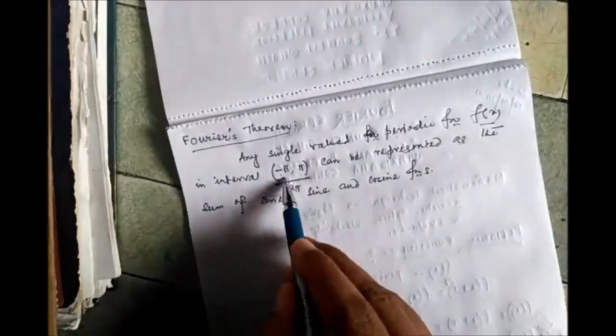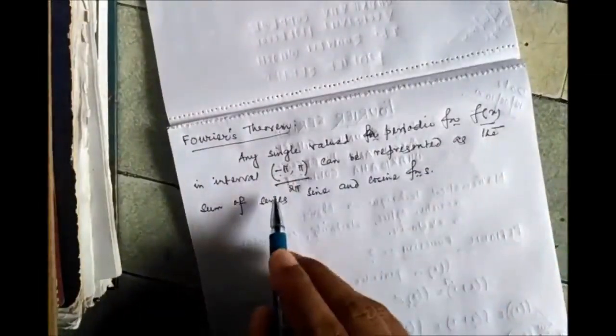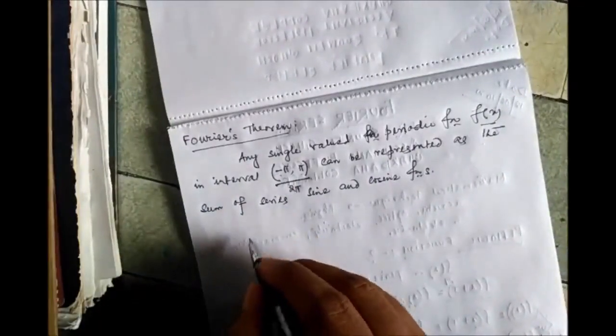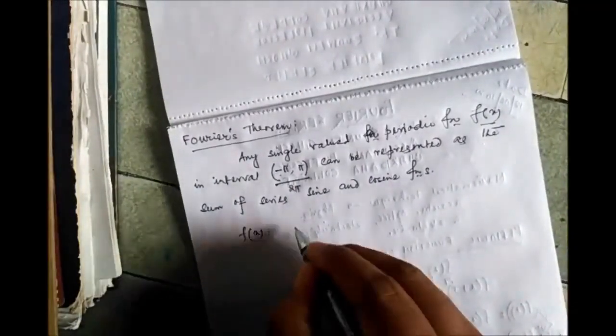And what is the form of these effects between minus pi to plus pi? If you expand this in Fourier series, the form will be f(x) equal to a0 by 2 plus sum of n equal to 1 to infinity a_n cos nx plus b_n sin nx, right?